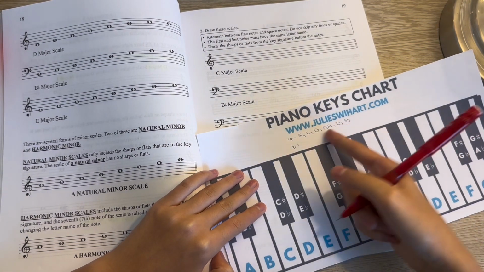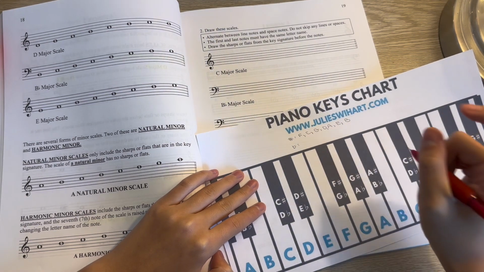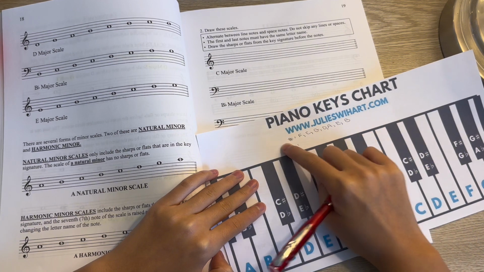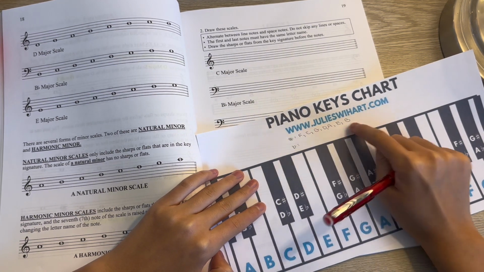If you really observe, you'll find it's basically the order of sharps, but the other way around. Instead of starting on the F, we'll start on the B.